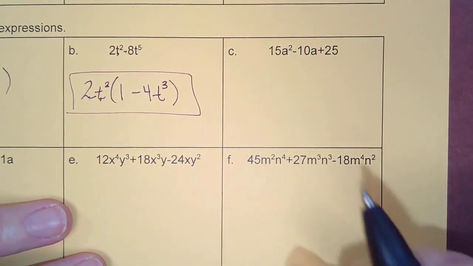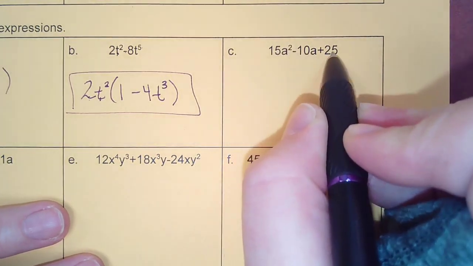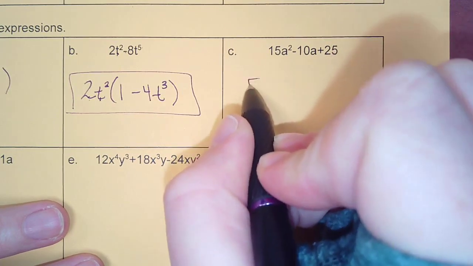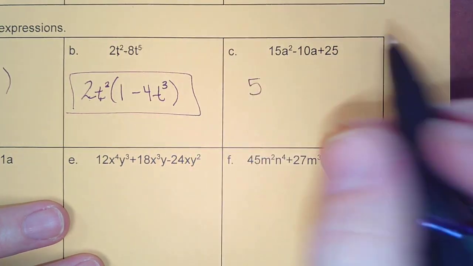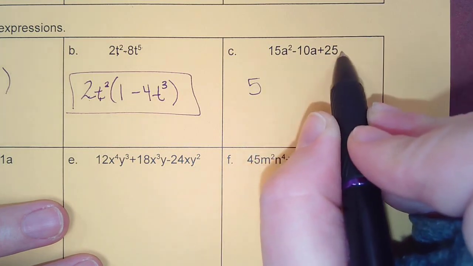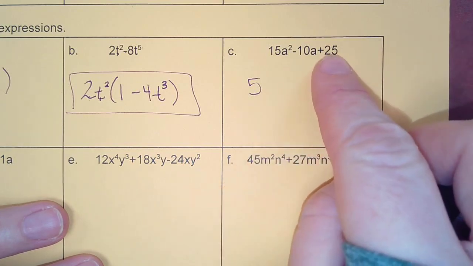Next one, 3 terms now. So 15, 10, and 25. The largest number I can divide each of those by is 5. Okay, this one has a's, this one has a's, but this one doesn't. So I cannot take out any a's if this last term does not have any to give.